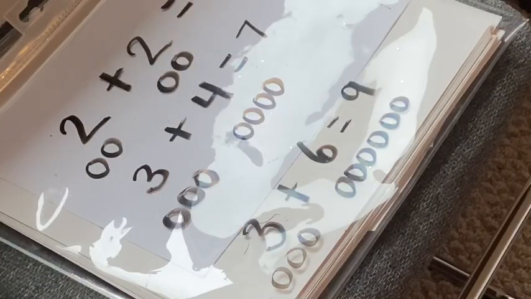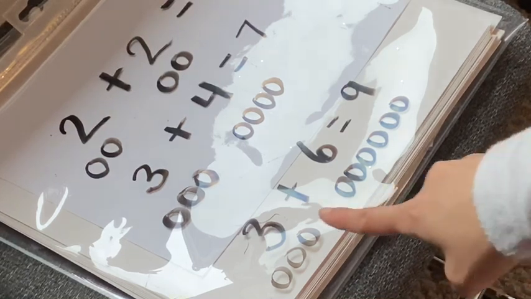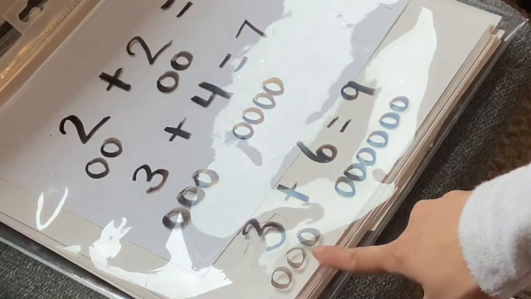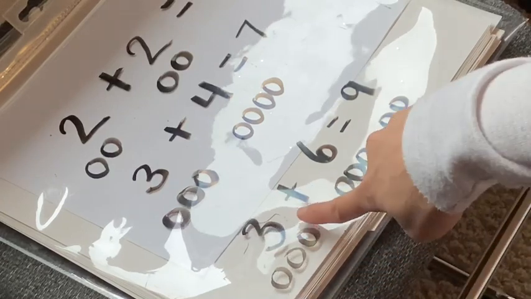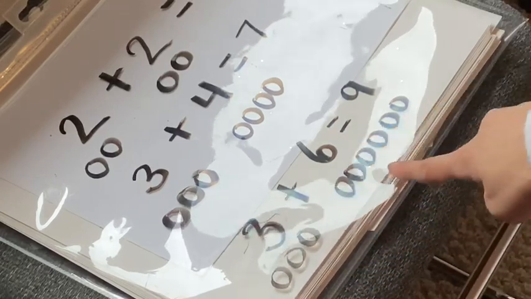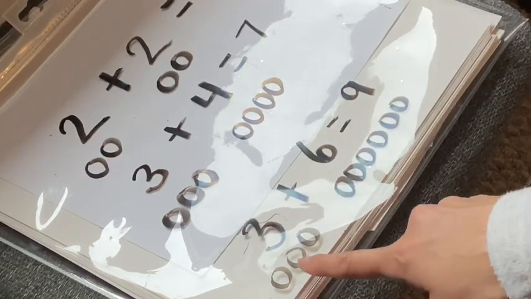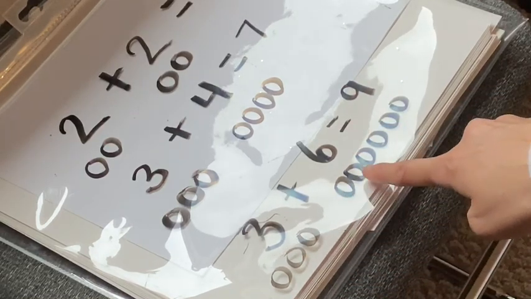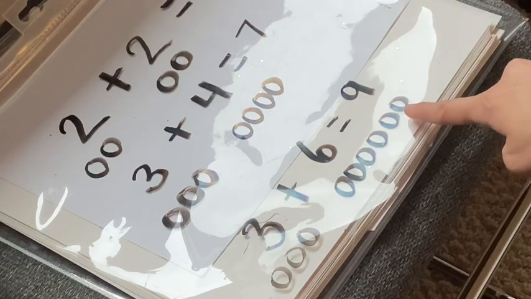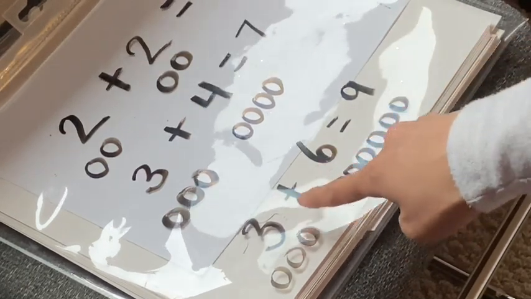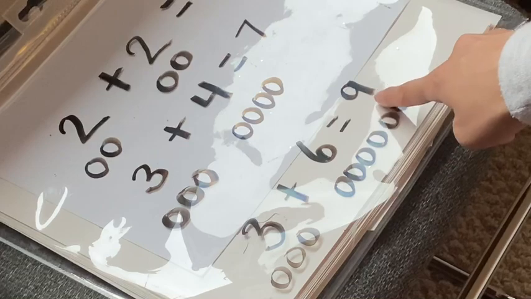I'm pretty sure you all got this answer, but just in case you didn't, let's go over it because sometimes we do get things wrong and that's okay. We can brush it off and try again. So I have the 3 cats. 1, 2, 3, my 3 counters representing the 3 cats. And then I have 6 more cats and my 6 more counters. Let's count them all. 1, 2, 3, 4, 5, 6, 7, 8, 9. 3 plus 6 equals 9.